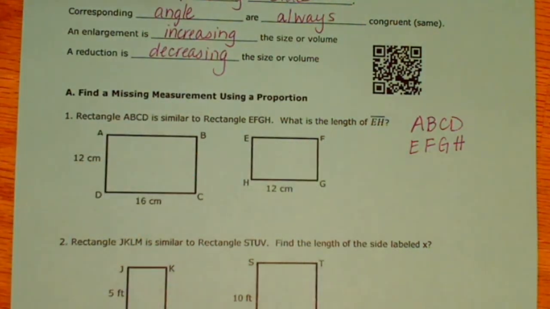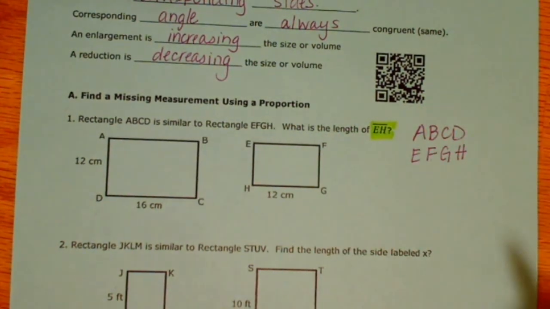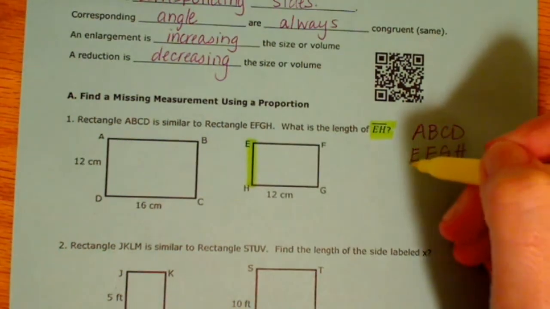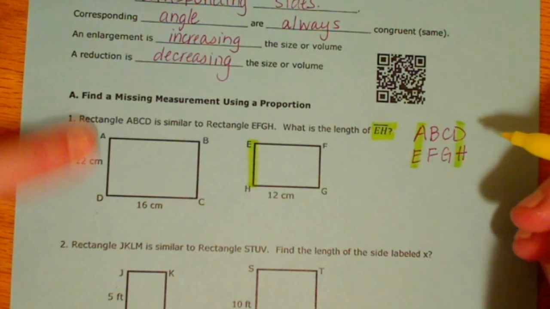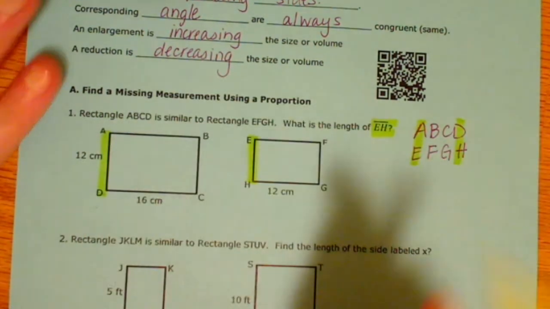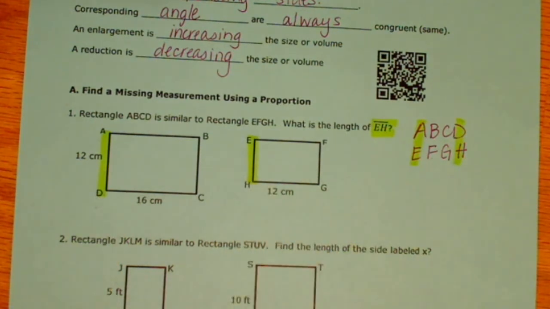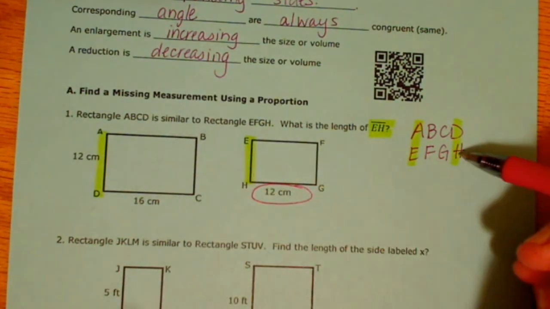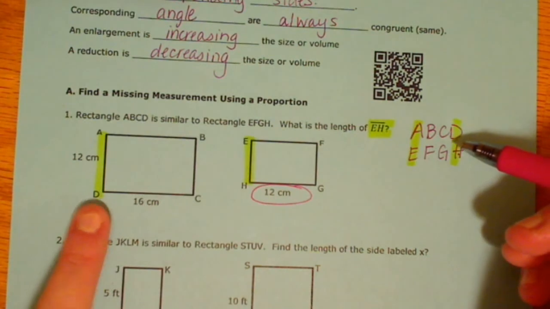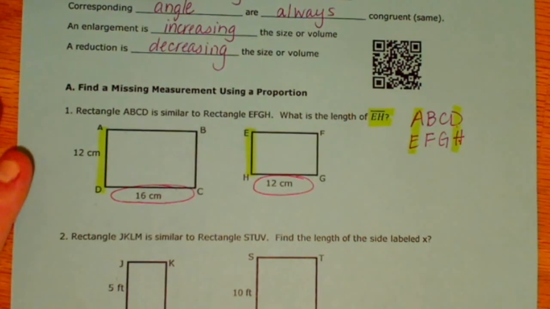So with your highlighter, the question says, what is the length of EH? So highlight EH. And then on your figure, find EH and highlight it. Now when I look over here and I see E, and I highlight it, it corresponds with A. And when I look at H, it corresponds with D, which means this side, AD, corresponds to side EH. Then I have this side, HG, that I'm going to circle. H corresponds with D, and G corresponds with C, which means these two are corresponding. So with your pen or pencil, circle those.